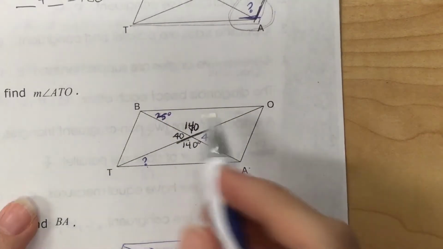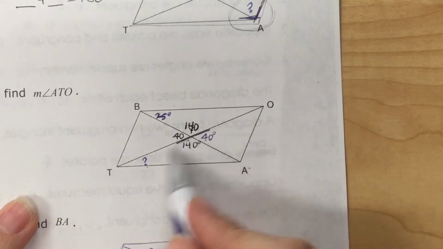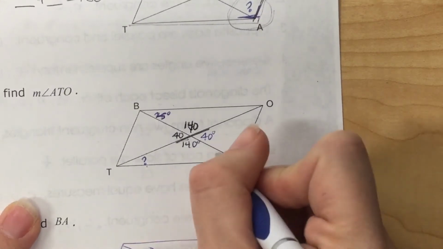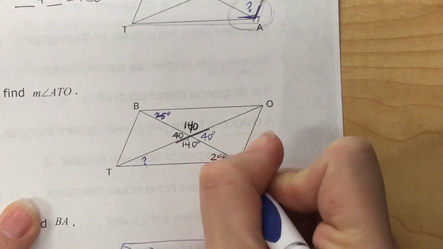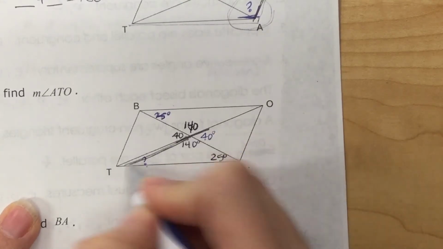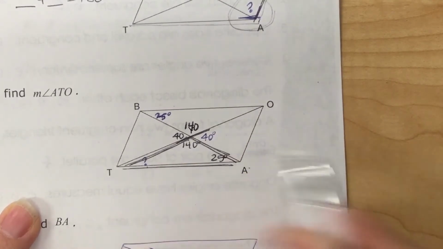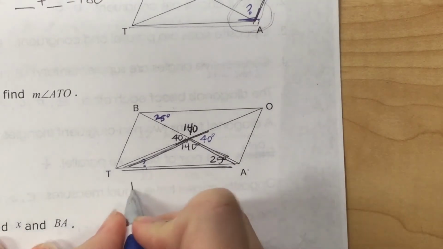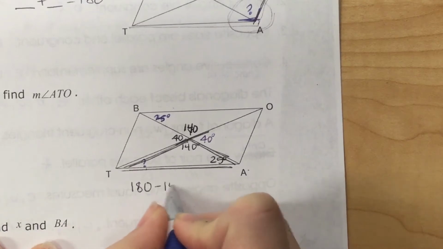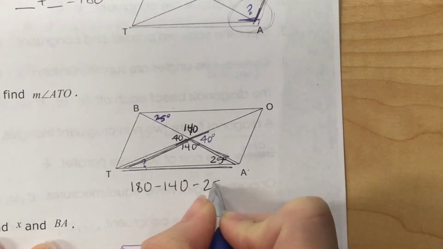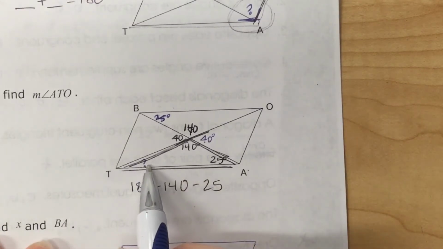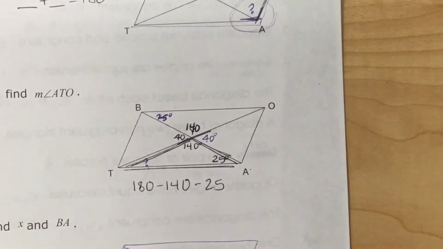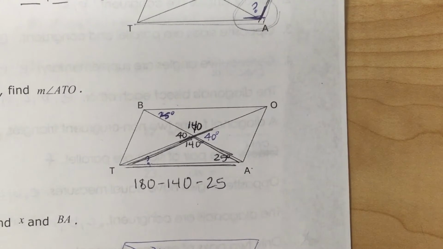So I noticed that this top triangle and this bottom triangle are congruent. So this 25 that's up here at B is also down here. And now I've got a triangle that I can work so that it adds to equal 180. So I'm going to do 180 minus 140 minus 25, and that'll give me this last angle, which I believe you should be getting 15 degrees if I'm doing the math correctly in my head there.